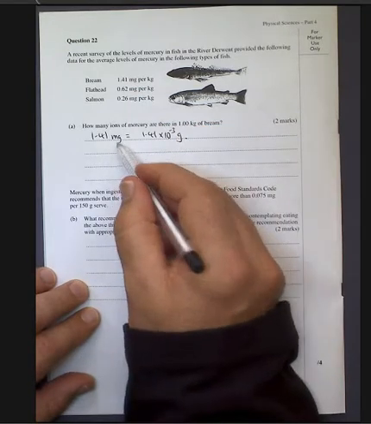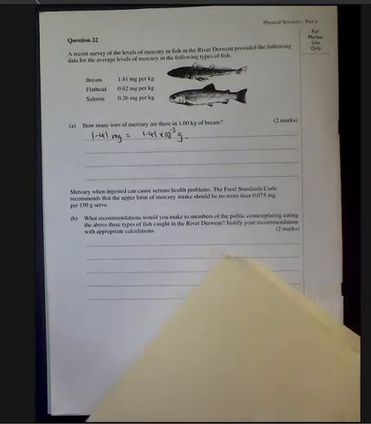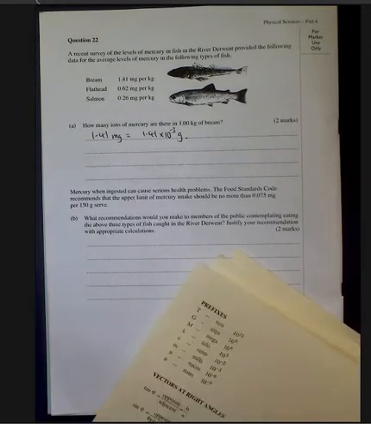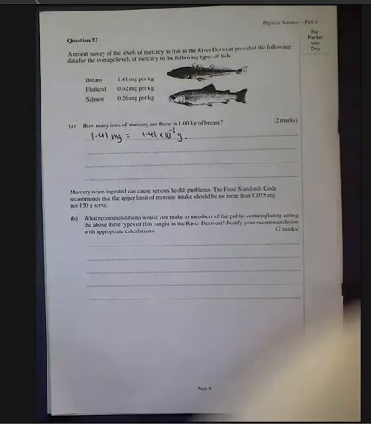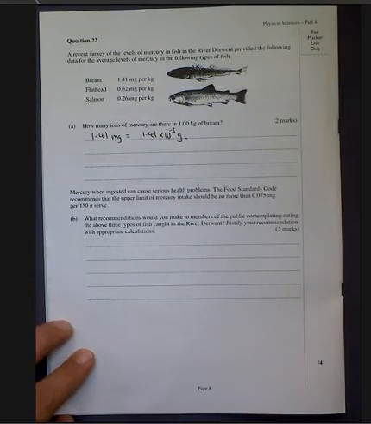Milli, have a look here on your information sheet. It's on the inside. You have all your prefixes on the inside of the front cover. And milli means 10 to the minus 3. So you need to multiply that by 10 to the minus 3 to get down into that.